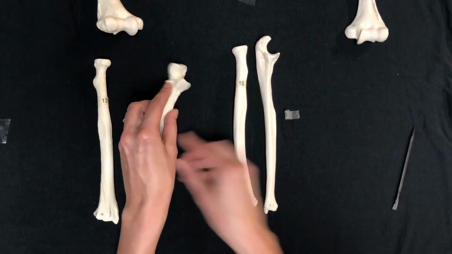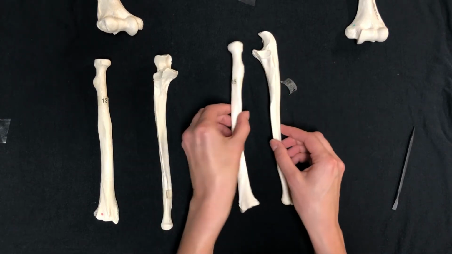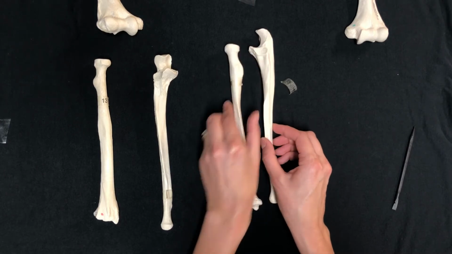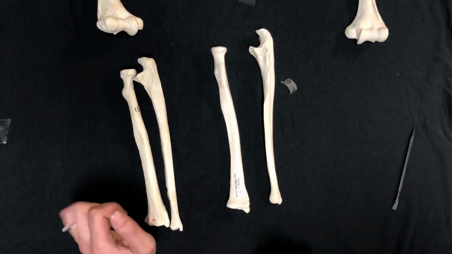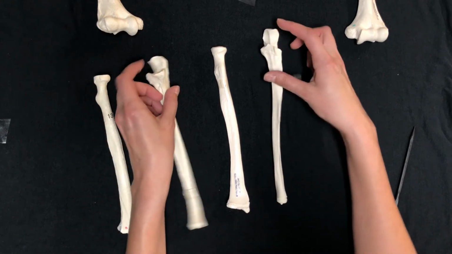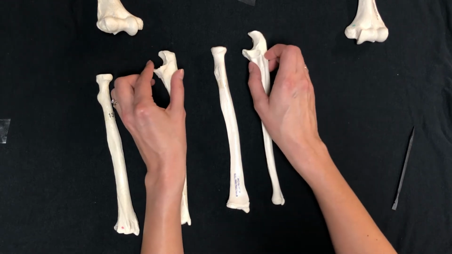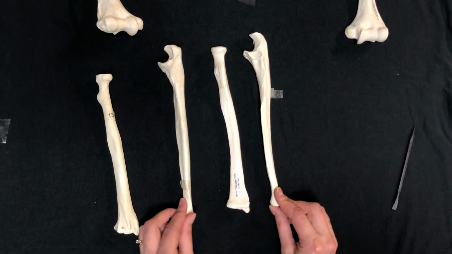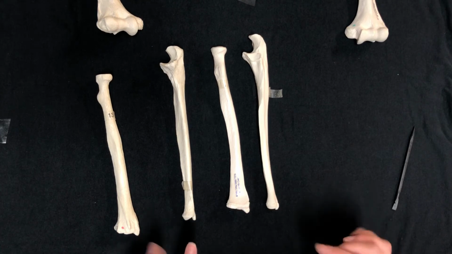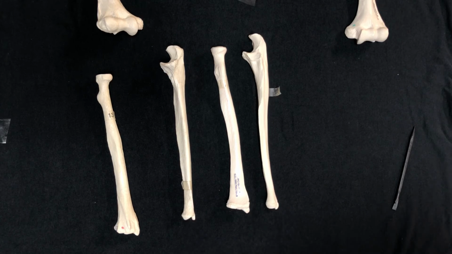Then there is the radial notch, which is where it articulates with the radius. He is this flattened area right there. You can see how the radius sits on him right there, and how the radius sits on him over here. And then the trochlear notch is the inside of the U. The styloid process, again, is at the bottom over here. And then the head. This time, the head of the ulna is down at the base, down here.